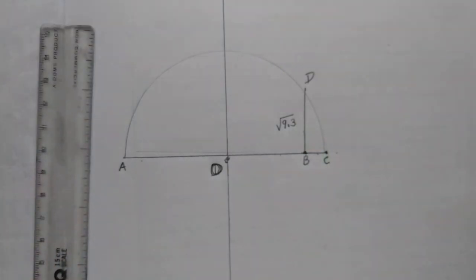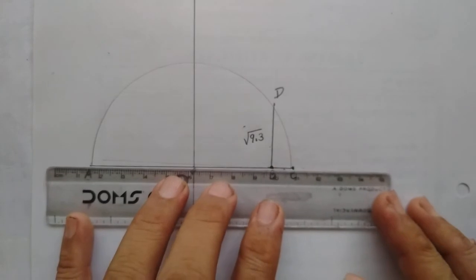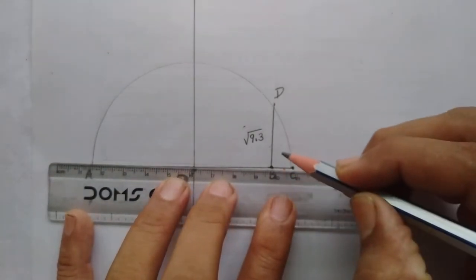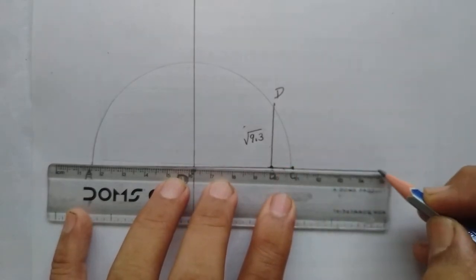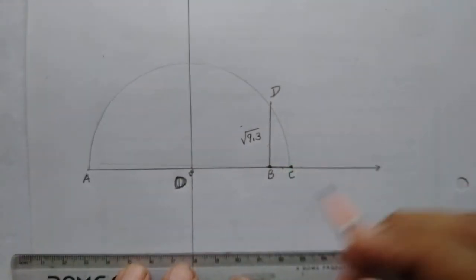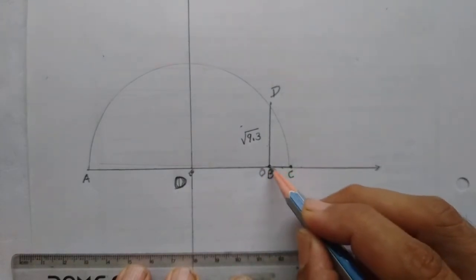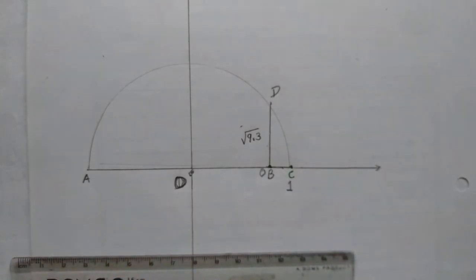Take your pair of compass once again and children, extend this. This is actually our number line, children. So this is our number line. On this number line we want to locate the point. This is our starting point 0 we have just taken. Here we take 1 centimeter, 1 unit. So this is point 1, children.